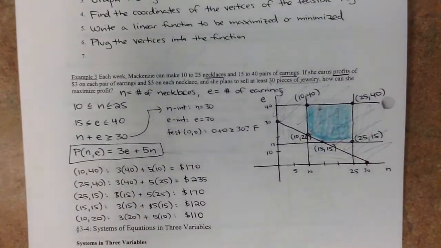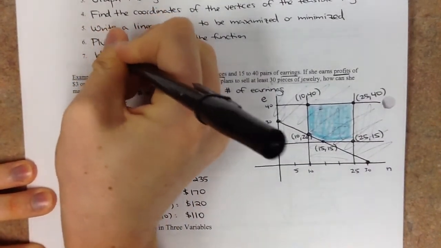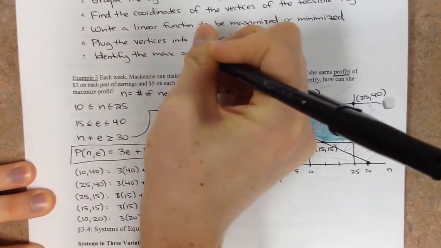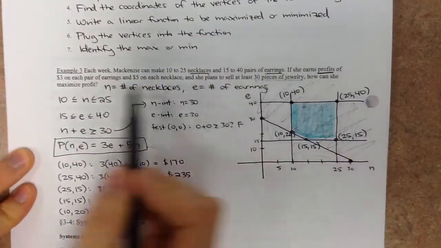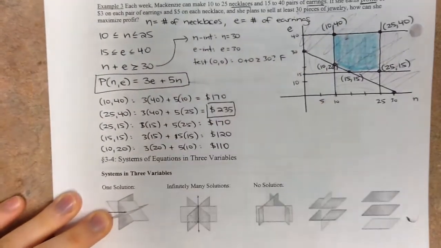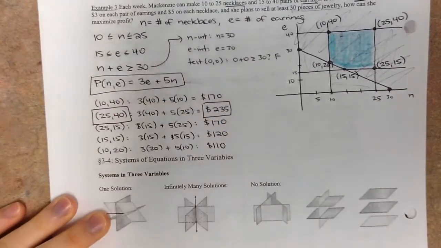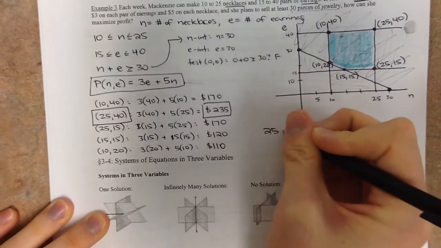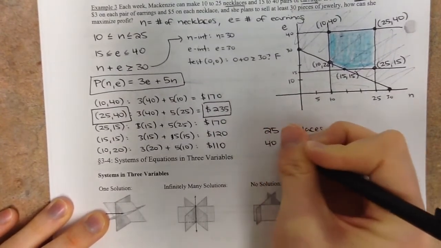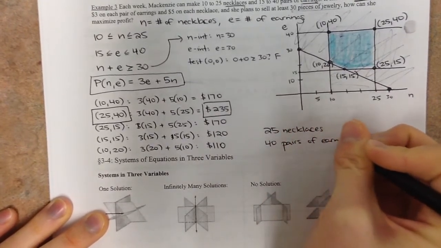Last thing, number 7, is to identify the max or min. Okay, so she is trying to maximize her profit. So this right here would maximize the profit. So she says, how can she maximize profit? Well, that would be by selling 25 necklaces and 40 pairs of earrings. And that would maximize her profit.